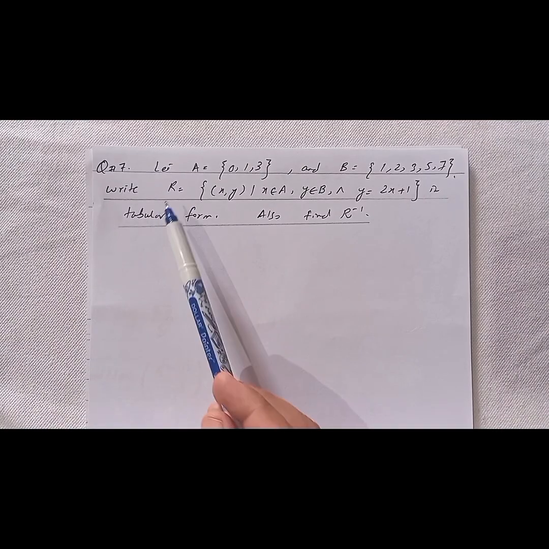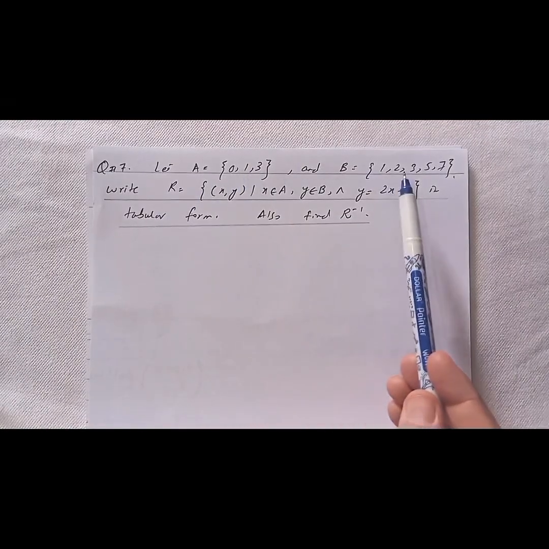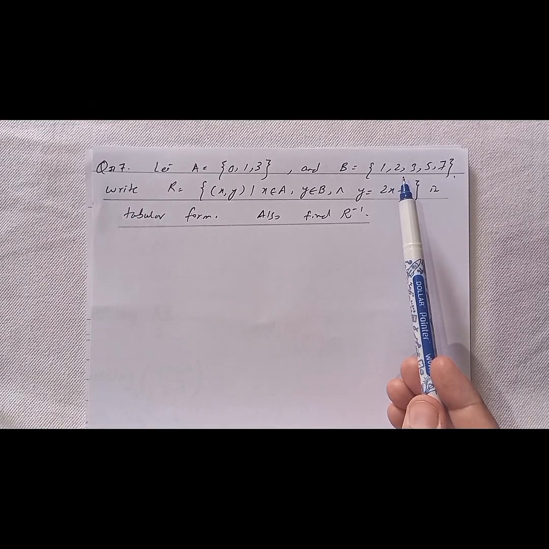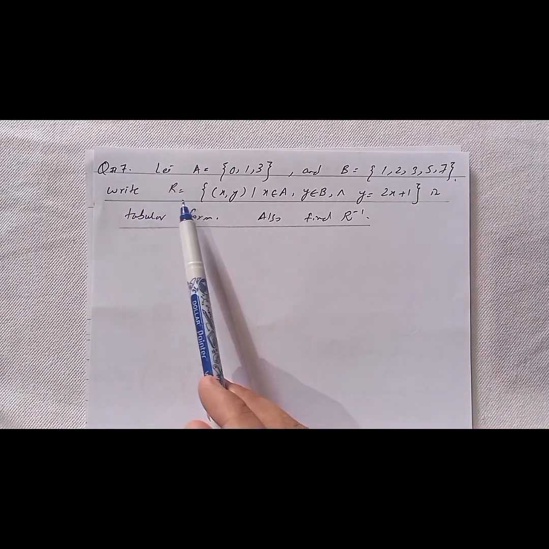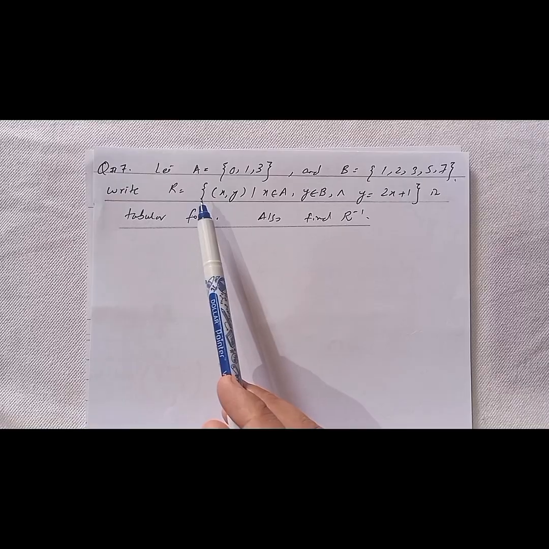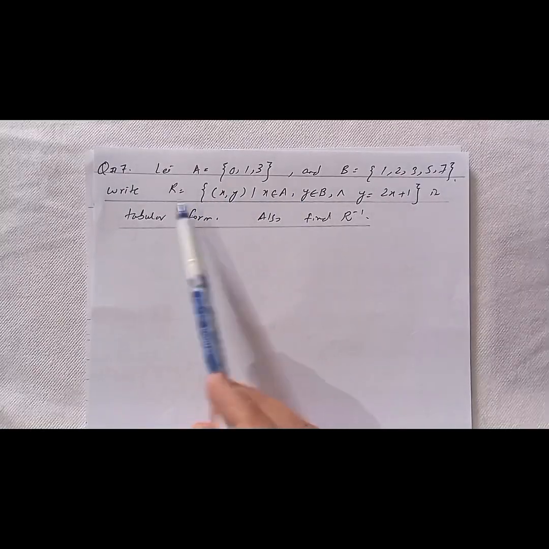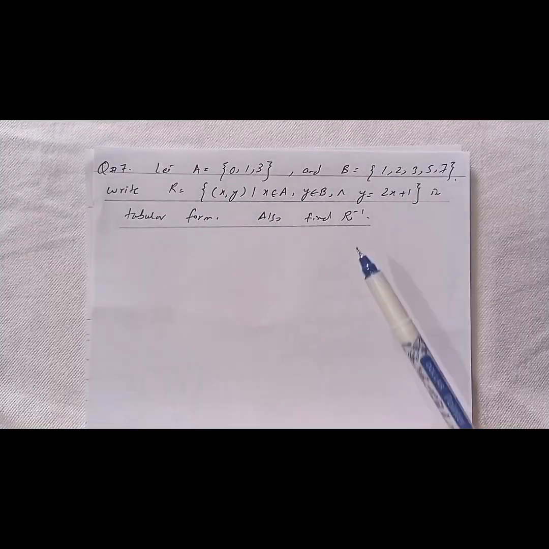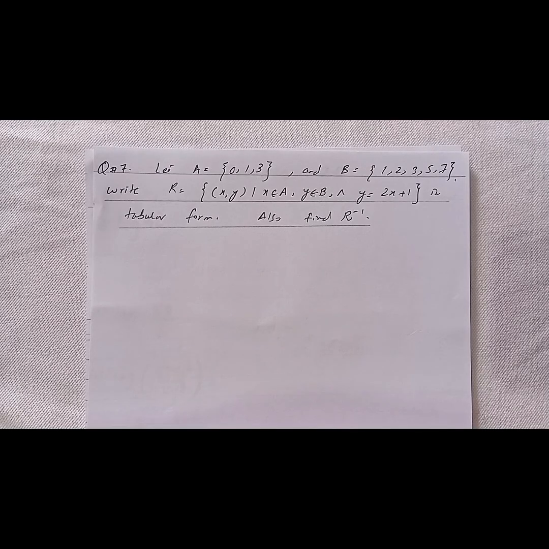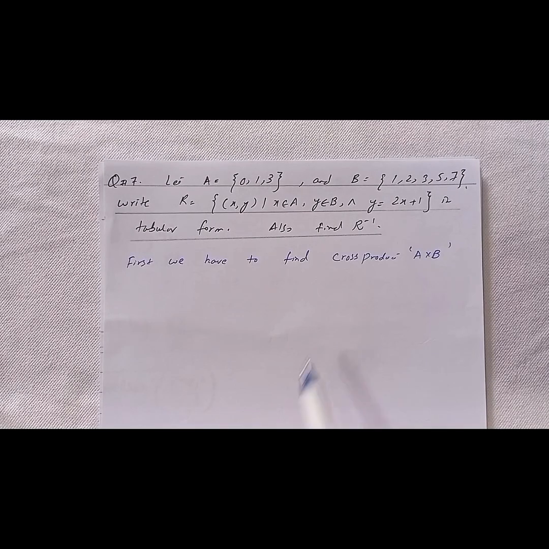Question number 7: let set A contain 0, 1, 3 and B contain 1, 2, 3, 5, 7. Then there is a set R which is written in set builder form as (x, y), x belongs to A, y belongs to B and y equals 2x plus 1. So write R in tabular form and also find R inverse.